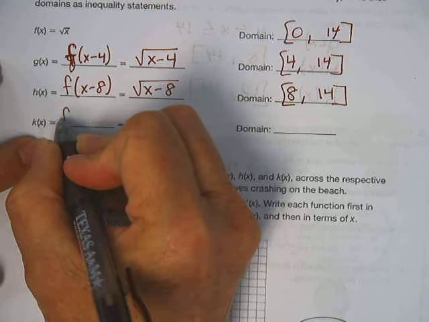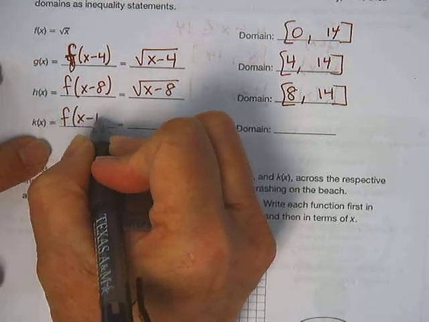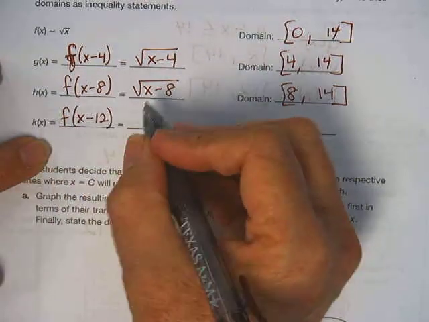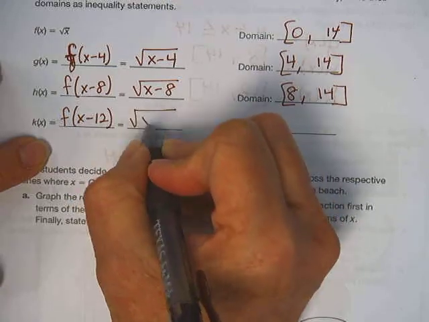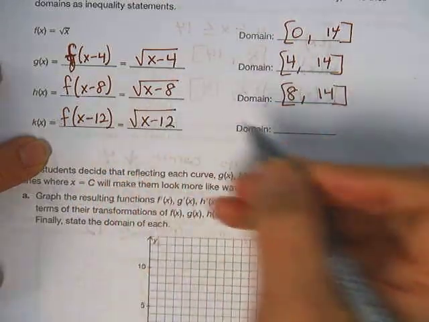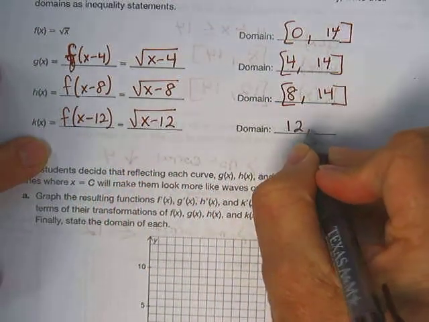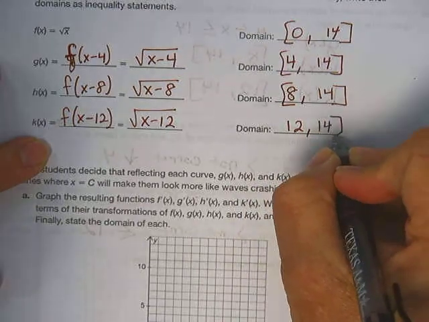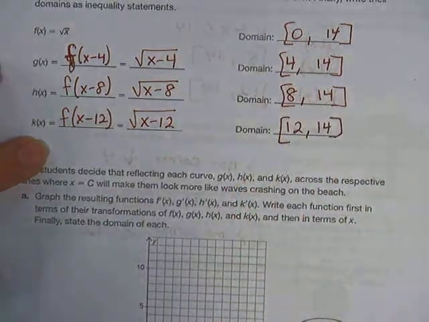For k of x, we took f of x and subtracted 12 to move it to the right by 12. So the actual function looks like that. Our domain is very small. It only goes from 12 to 14.